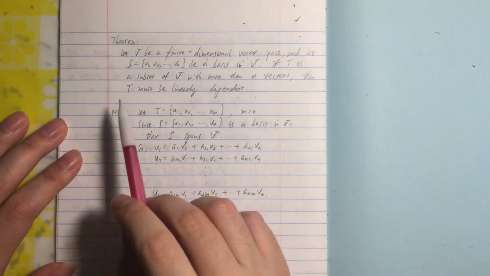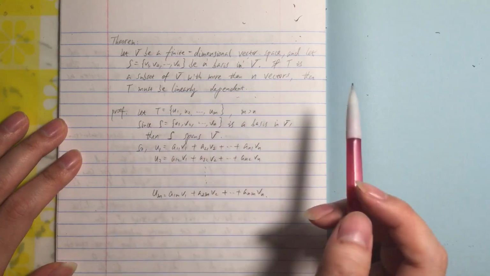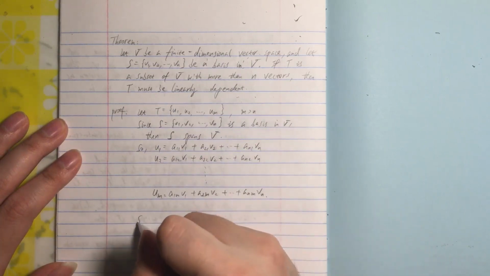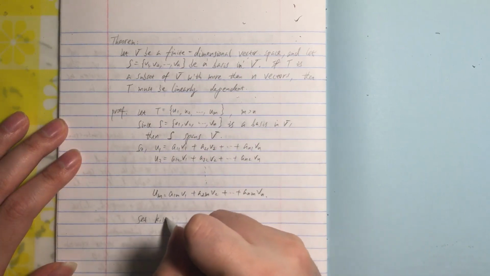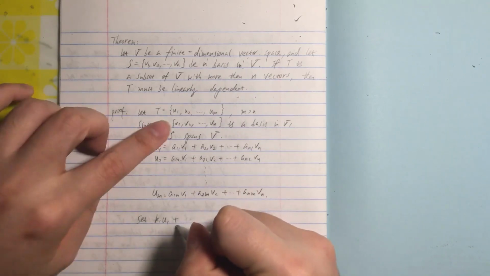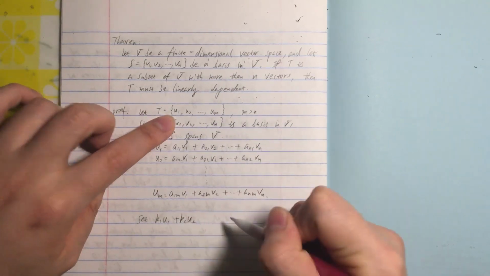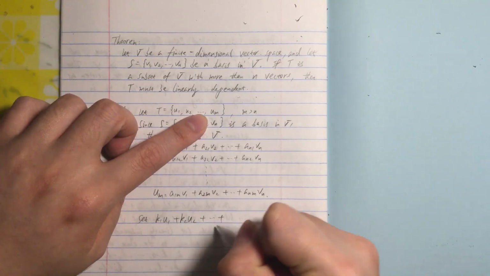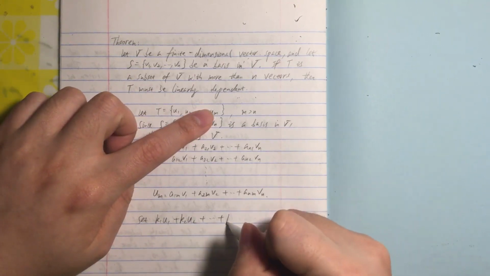Next, we shall show that T must be linearly dependent. So I set K1 U1 plus K2 U2 plus Km Um equal to 0.